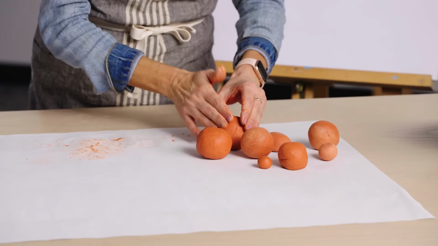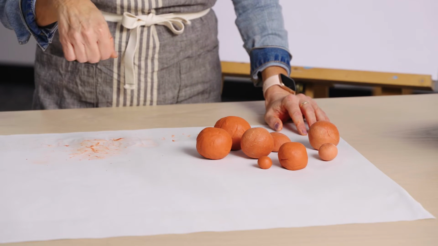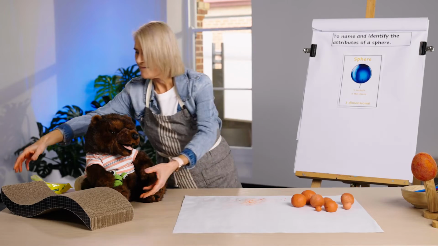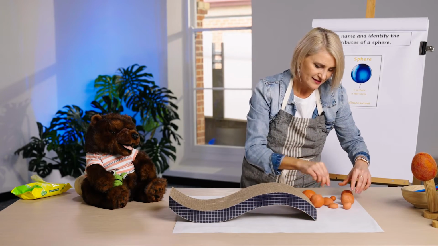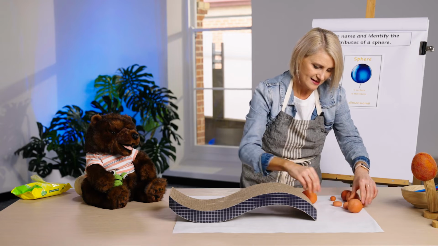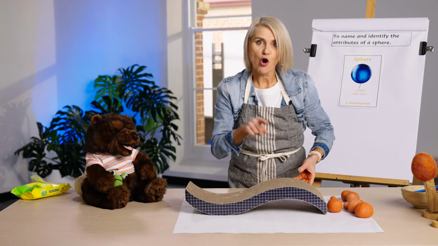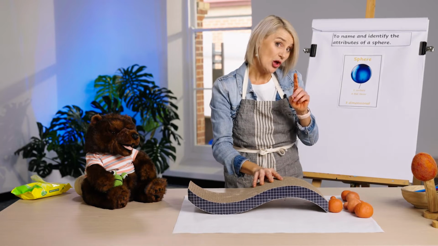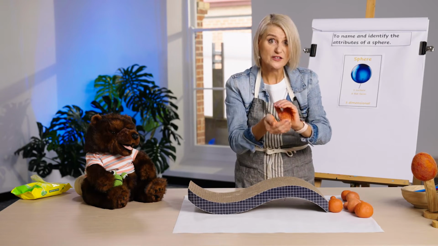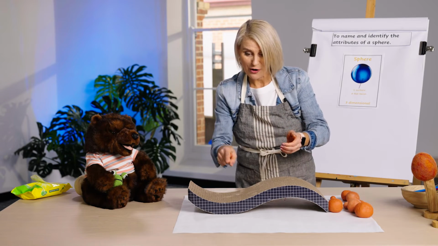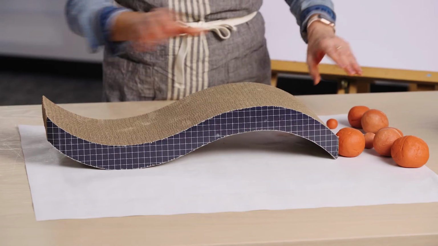Okay, now I have my spheres here that I have created, but I'm going to test them out. And I'm going to see if they roll or they don't roll. I've got my ramp here again. I'll move these over and we can see if all of my spheres roll. Because we learnt that spheres, because they have a continuous curved surface, they roll. Okay, shall we check it out? Are you ready? You ready, baby bear?